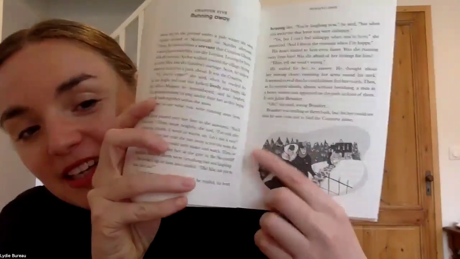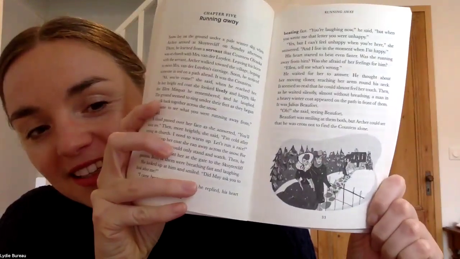It was the Countess. "Ah, you've come," she said when he reached her. In her bright red coat, she looked lively and happy, like the Ellen Mingott he remembered. And he laughed. The ground seemed to sing under their feet as they began to walk back together across the snow. You can see that there is a lovely picture here of the Countess and Newland.